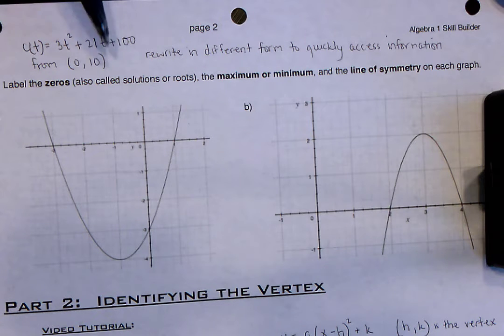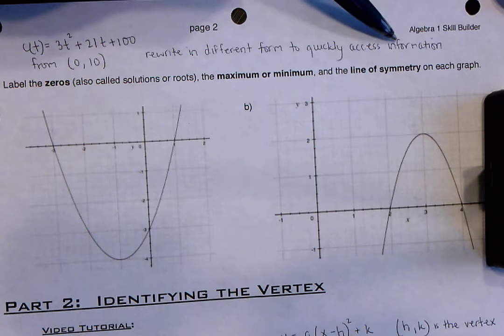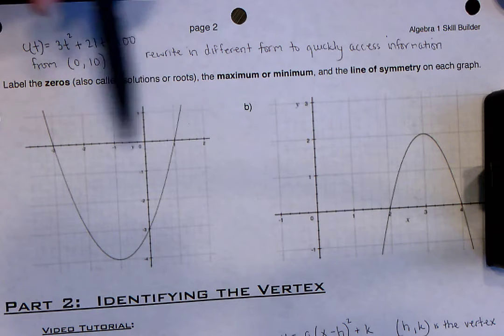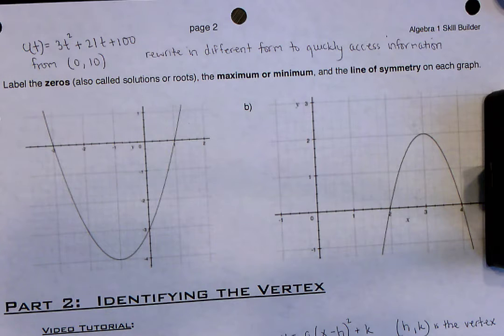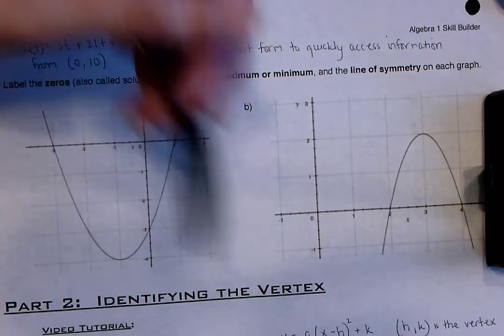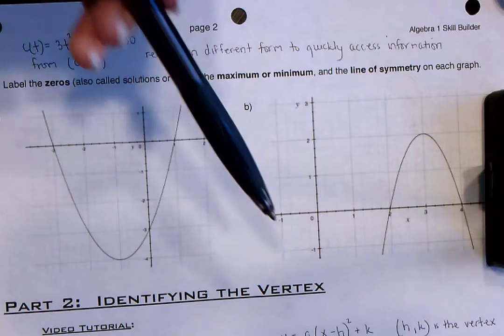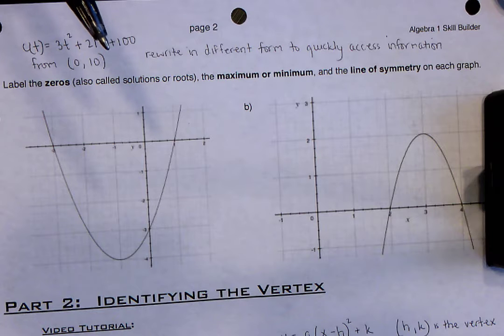Sometimes if we have a quadratic function, we can graph it. We can also rewrite it in a different form. We're going to learn this form to quickly access information that we want, let's say maximum or minimum values. So that's what this whole module is about: finding the maximum, finding the place where the y value equals 0. We're going to learn how to analyze quadratic functions. We're also going to learn how to complete the square, and that will help us access certain information quicker.